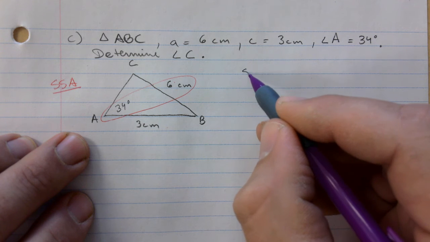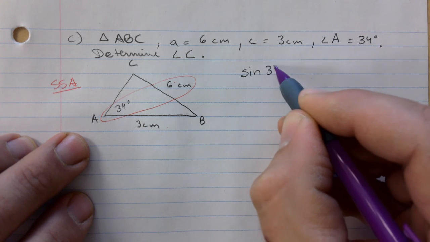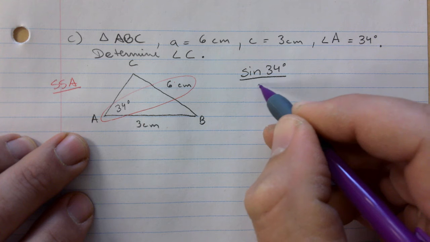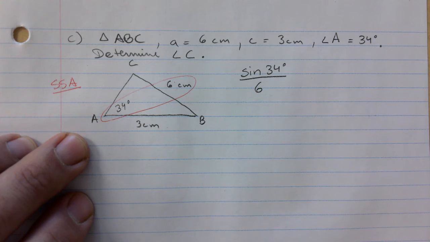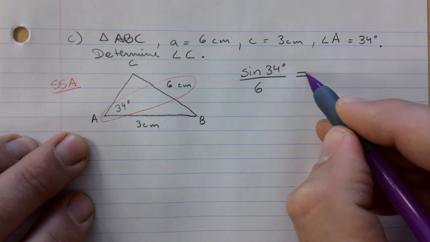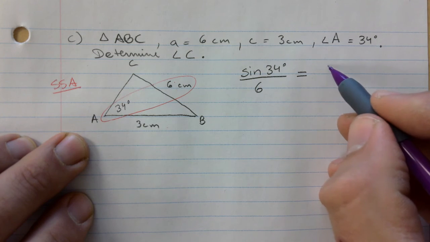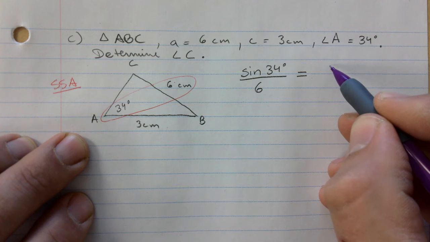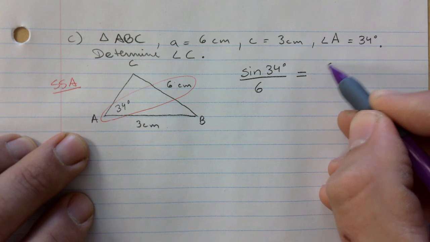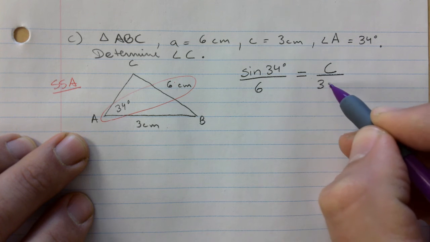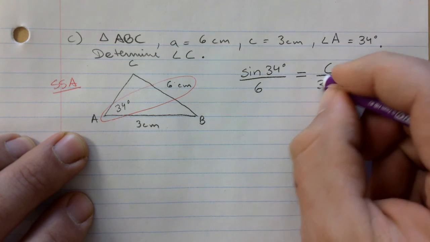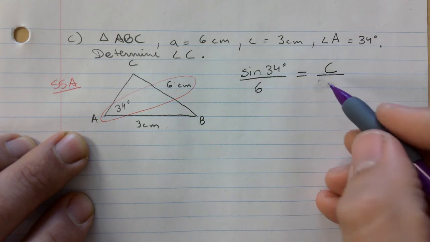So we start the same way. Sine of 34, you start with your pair, over 6 is equal to, you're trying to find angle C, correct? You don't know what it is. And you don't copy this down right now, but I see a lot of students doing this.